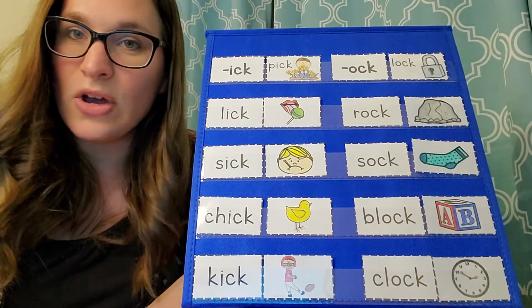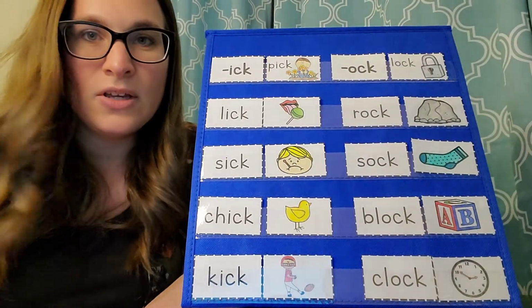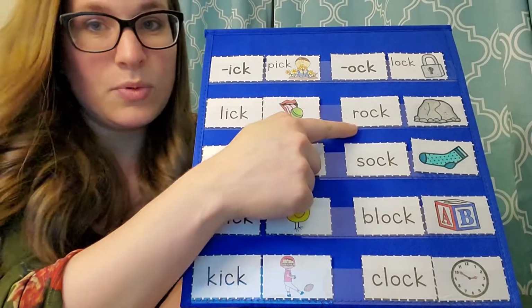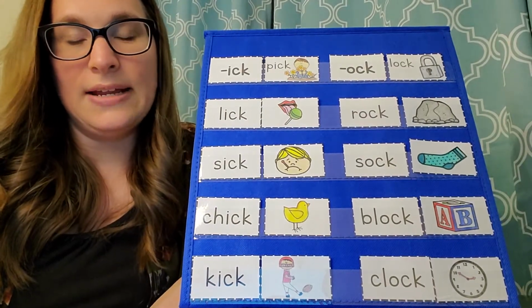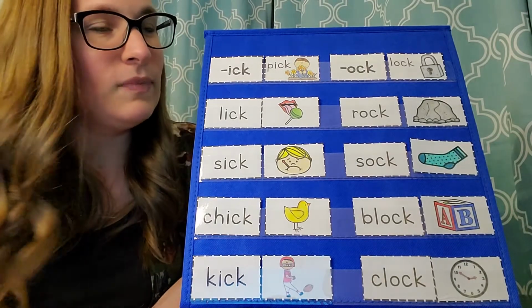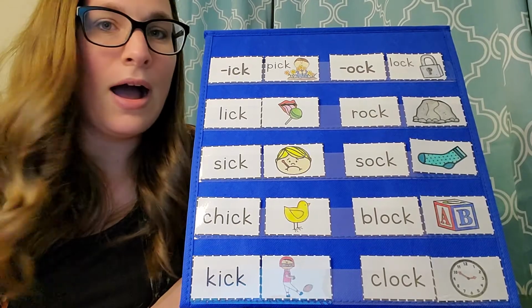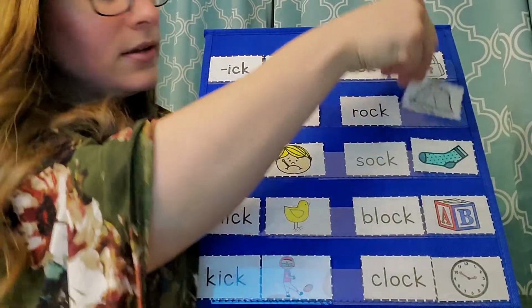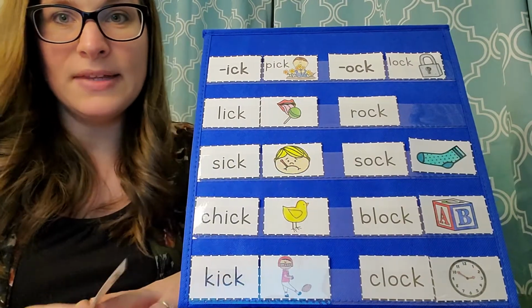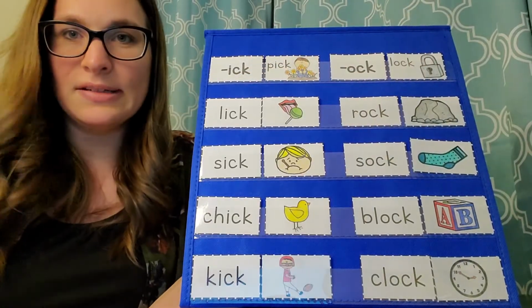All right, so moving on to our ock words. Now I've already gone over our header. We said our header was lock. So I'm going to move on to my next word, R-O-C-K. Now the R makes the r sound. And all of these words are going to end in ock. Ock, ock. Rock. A rock is something you might find in your yard or near a pond or really anywhere outside.